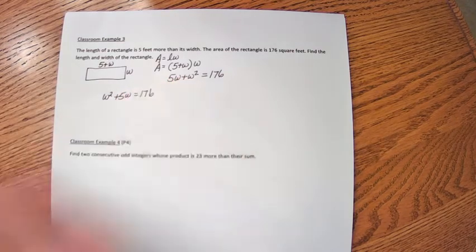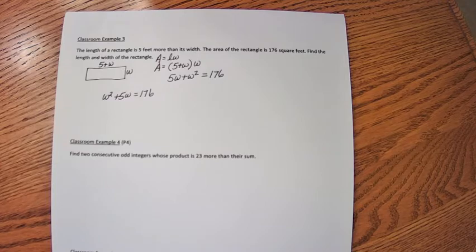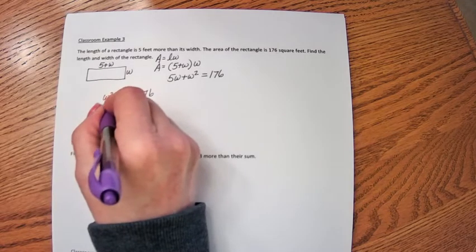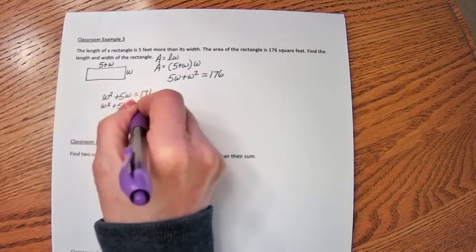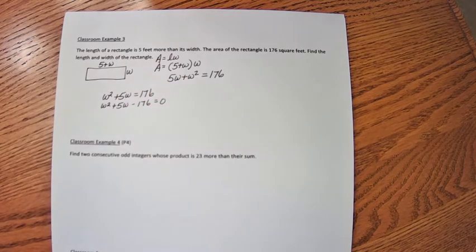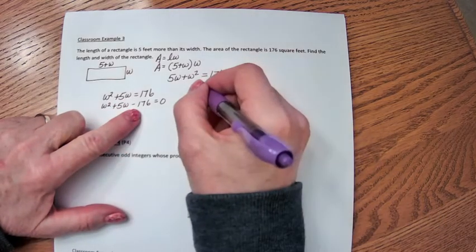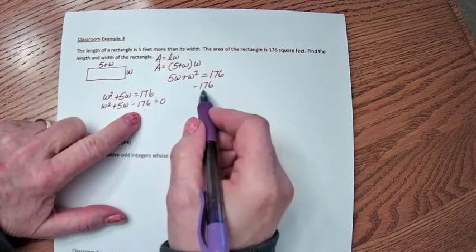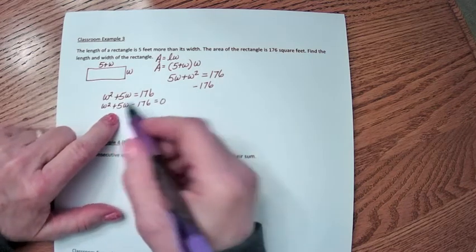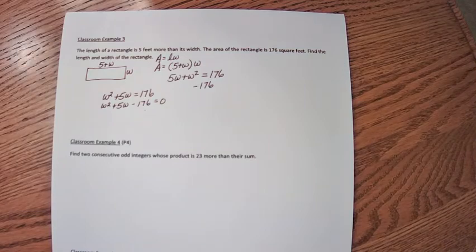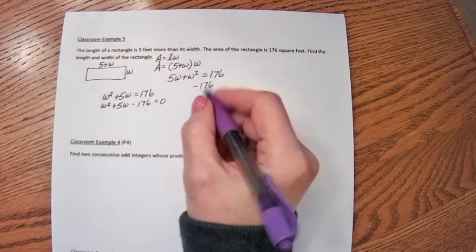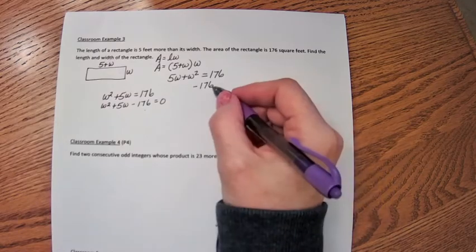equals 176. And of course, for these quadratics, the first thing is they have to be set equal to 0. We're going to subtract 176 from both sides. Equals 0. So this has to be factored. So on the side here, negative 176, two numbers multiplied together that give me negative 176, that added together give me a positive 5. So they're going to be opposite signs, and the larger number is going to be positive.